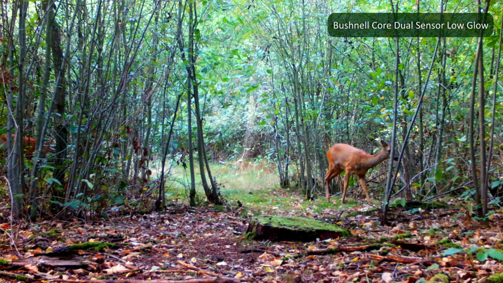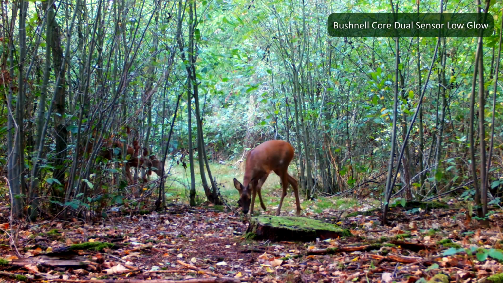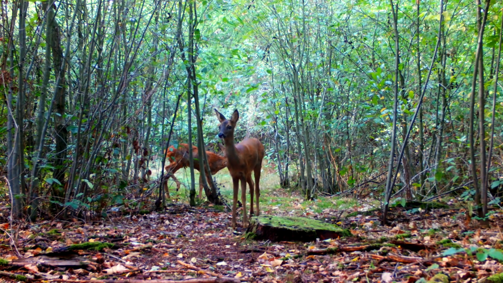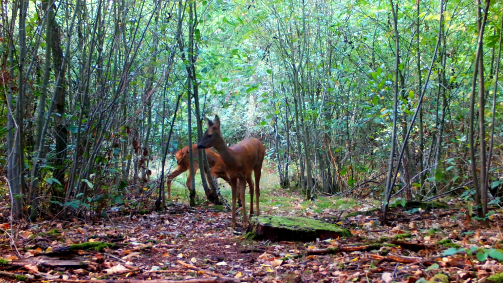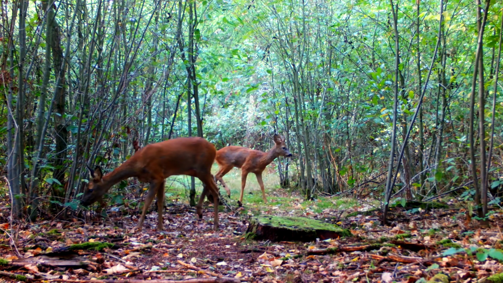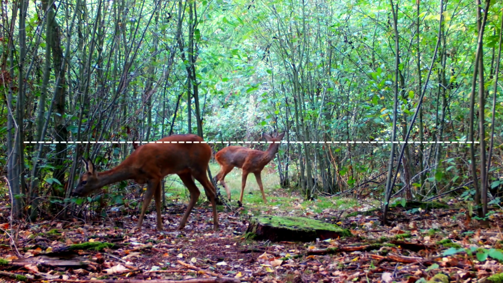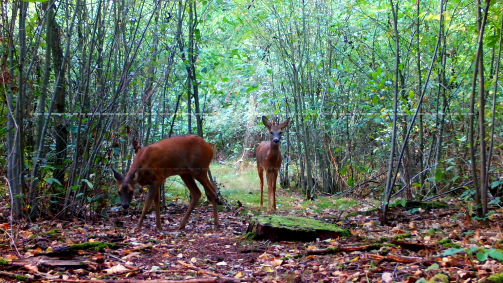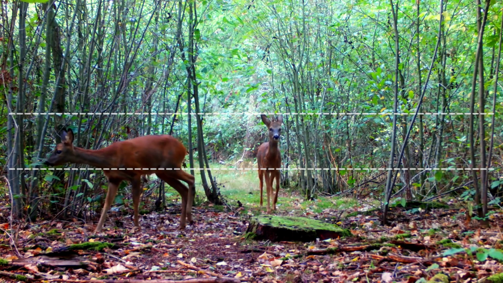Behind us is the meadow, and the forest is in front of us now. We can see this beautiful couple approaching the camera. Let's talk a bit more about camera angles. I like to have the horizon somewhere in the middle of the shot, because I think it looks better that way. A little above or under is also fine.